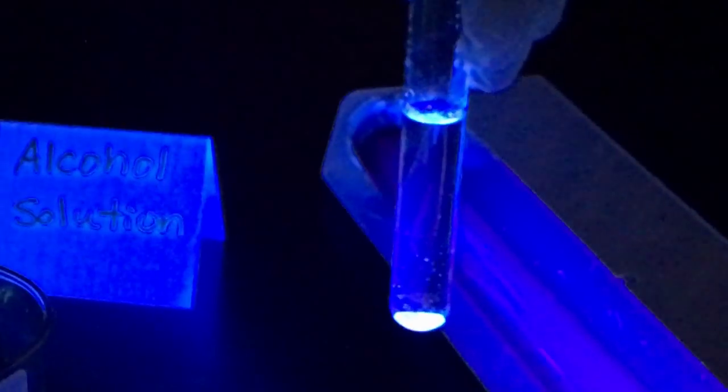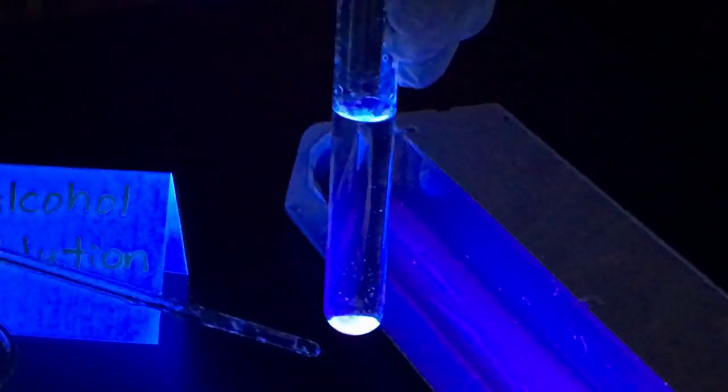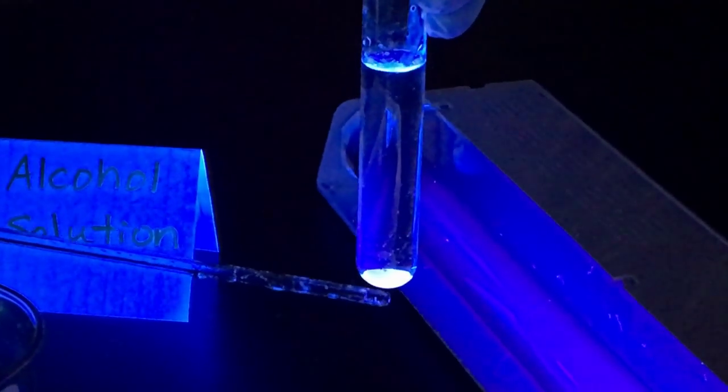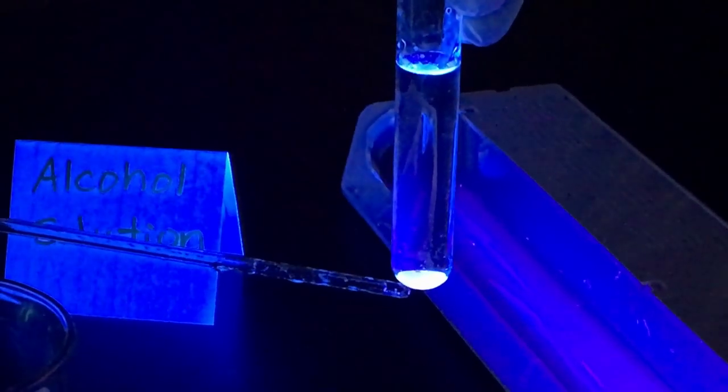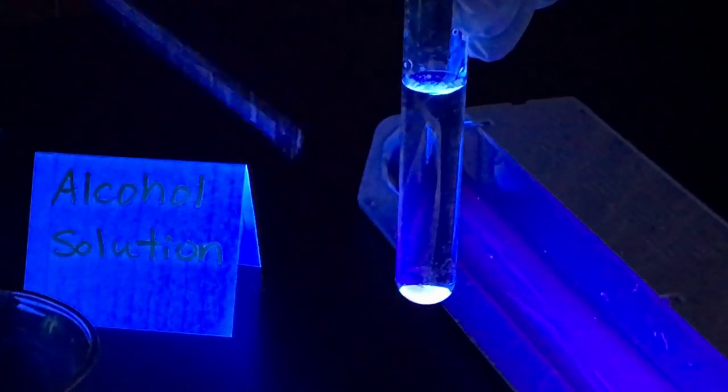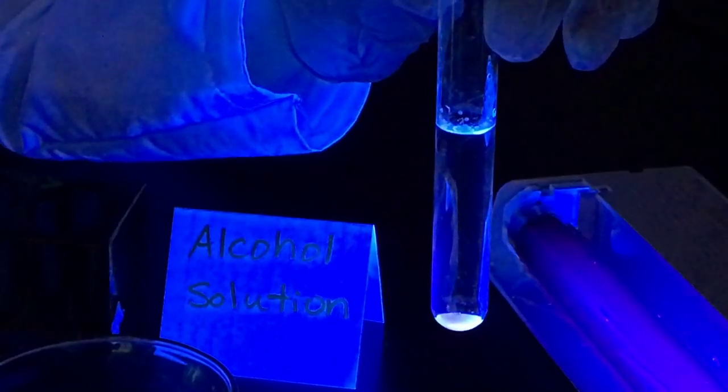Now, if we look over here inside of the test tube, you will see the luminous at the bottom does not mix with the water. Now, why is that? It is because these two are immiscible, or another word for that is insoluble. So they won't mix. Now, lights.